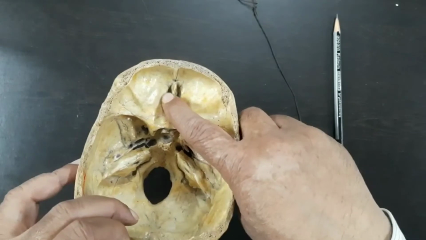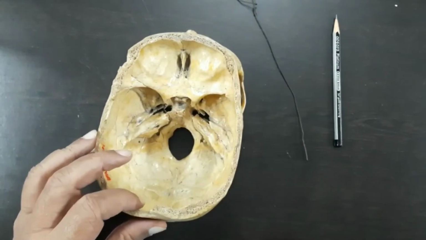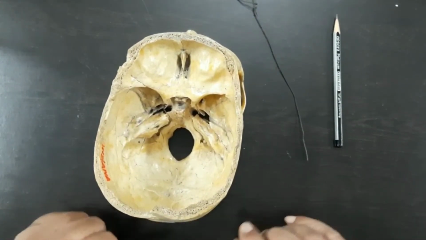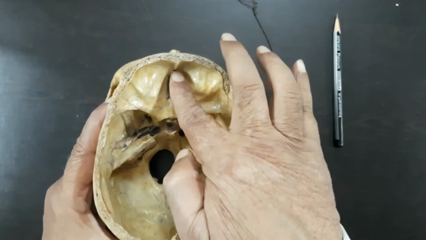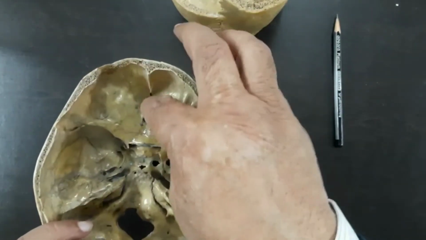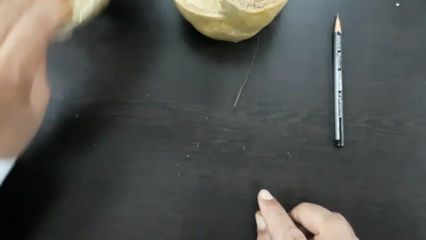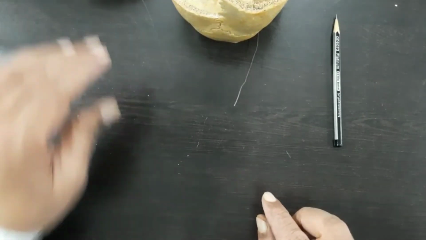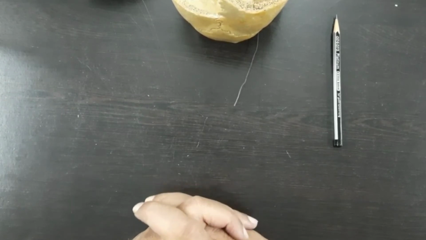After the foramen cecum, what you will see is a projection of bone coming out in the midline from the cribriform plate of the ethmoid. This is a bony projection, the crista galli, which has a sharp anterior edge, and through this is attached the anterior end of the falx cerebri, which is the fold of the dura mater.